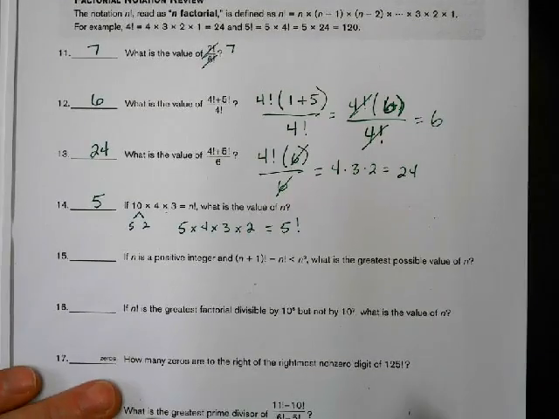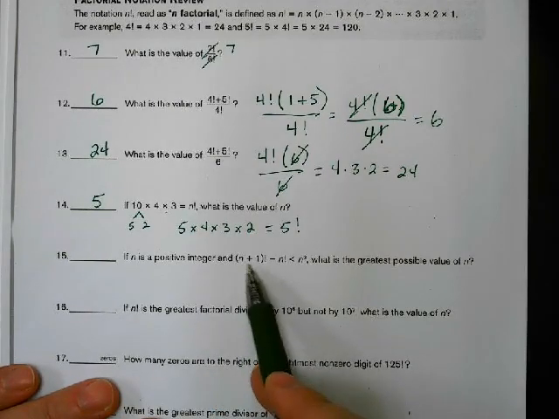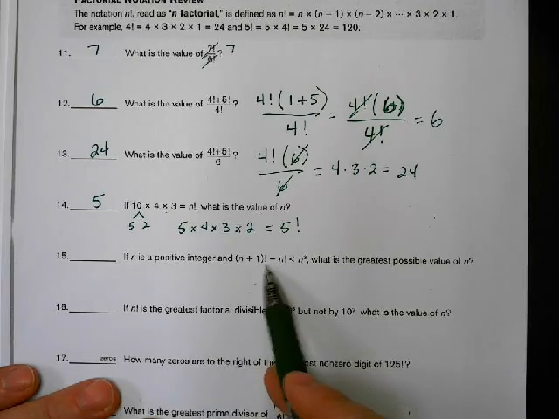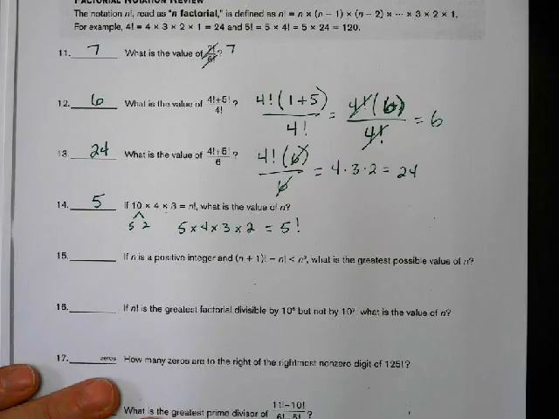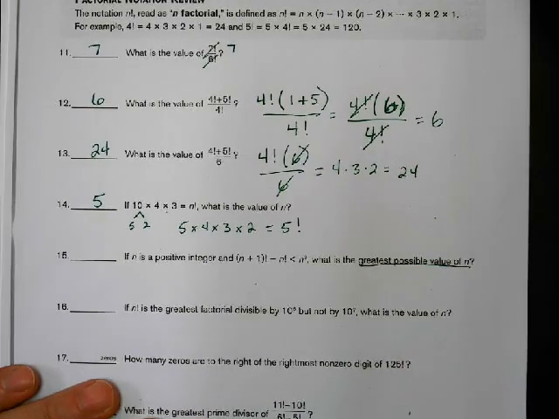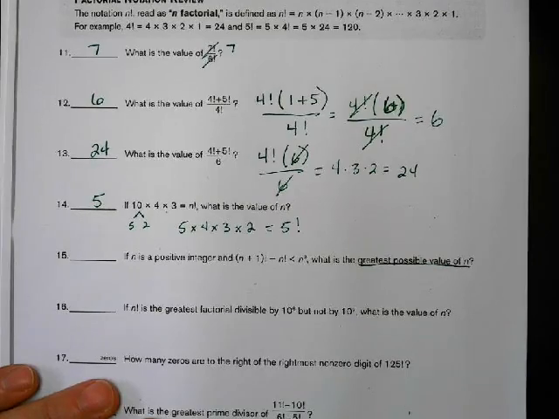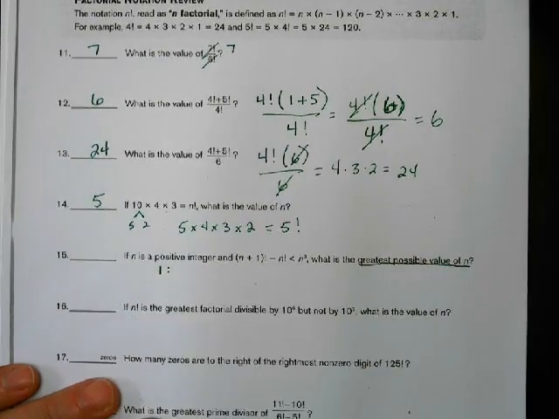Next one. If n is a positive integer, okay, so no negative numbers, and n plus 1 factorial minus n factorial is less than n to the third, what is the greatest possible value of n? All right, so this might be a problem where you just kind of start playing with the numbers a little bit. Let's see what would happen if the value was 1.